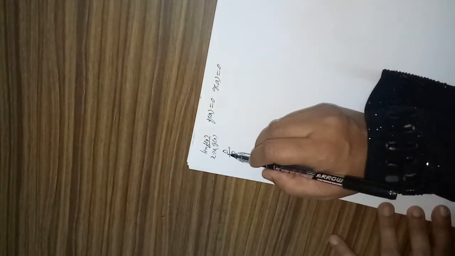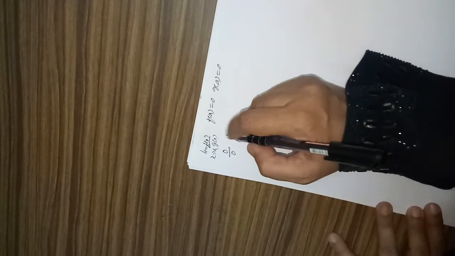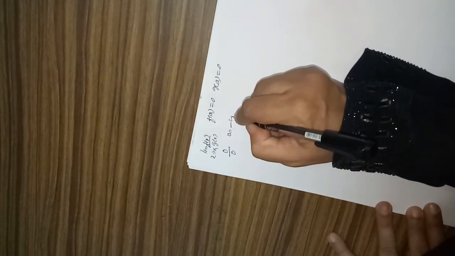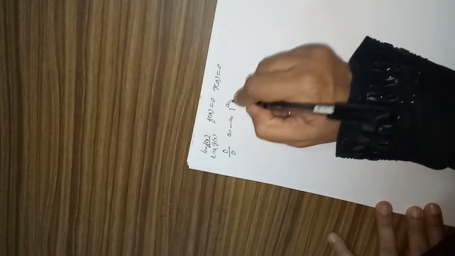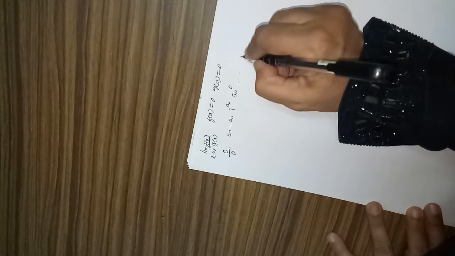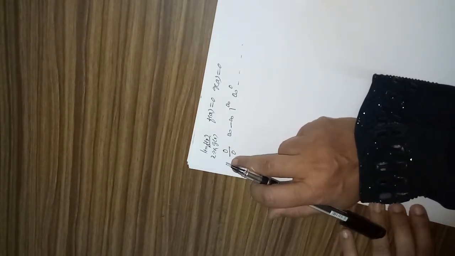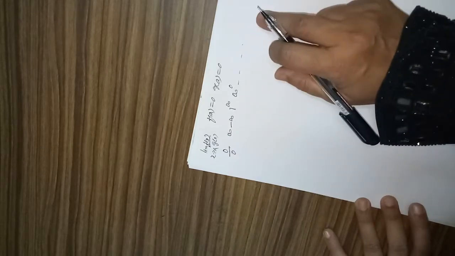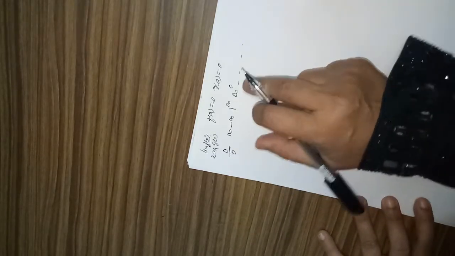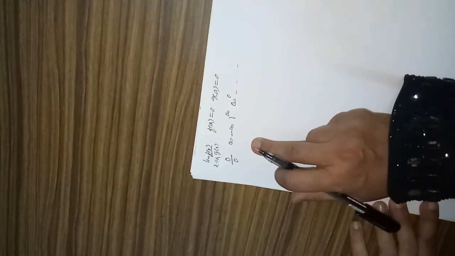Initially we shall find only 0 by 0 form limit, and then that can be applied to infinity minus infinity, 1 raised to infinity, infinity raised to 0, all such indeterminate forms. Only one rule called L'Hospital's rule will be applied to all such forms, which will be initially reduced to 0 by 0, and then the same method, L'Hospital's rule, is applied.